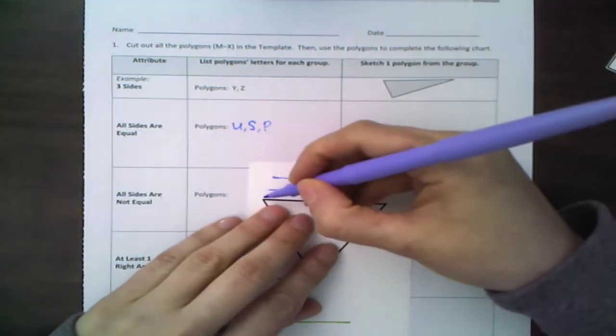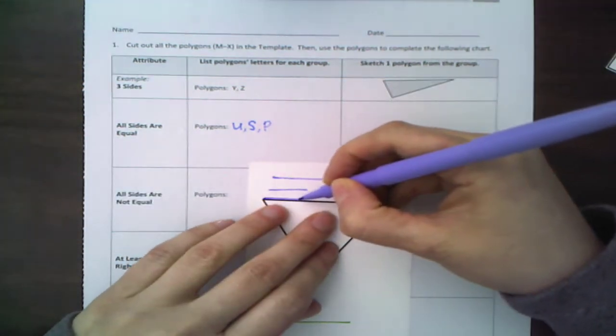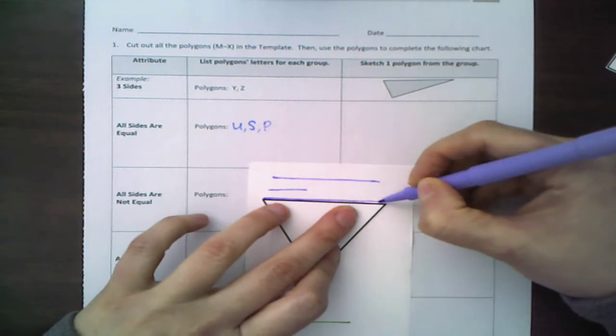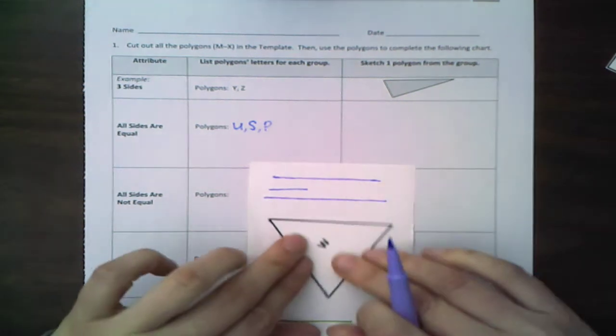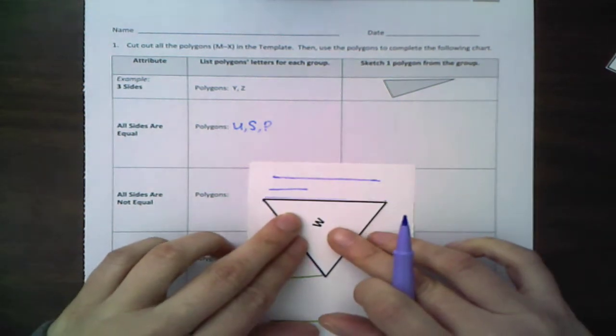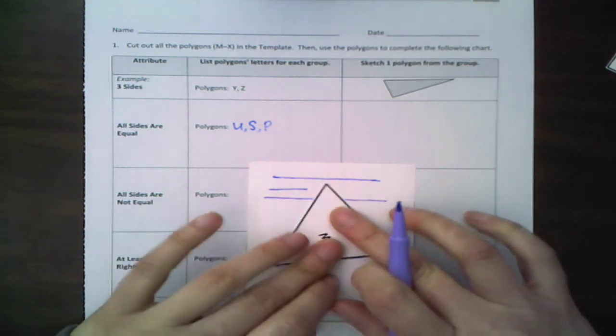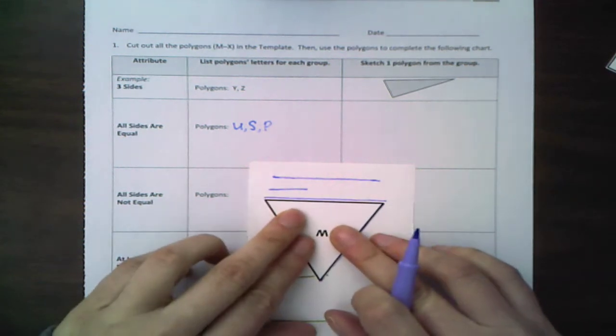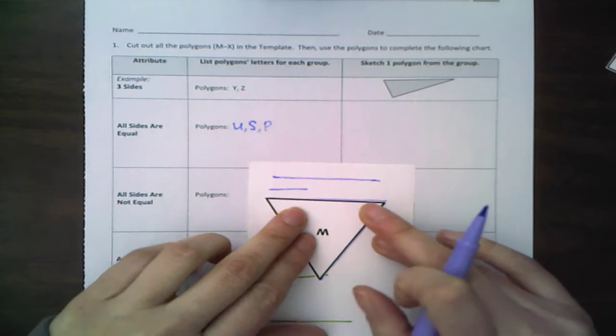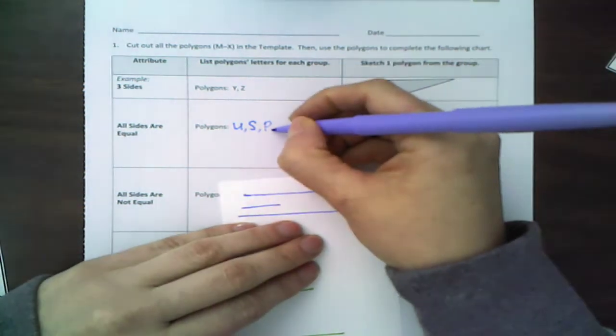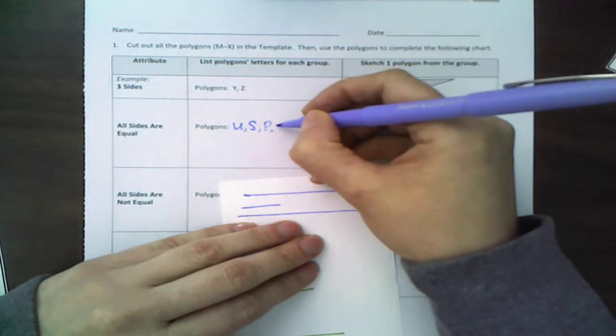How about W, I wonder? Let's try it. The long line for W. That side is exactly the same. Oh, and that side is exactly the same. I almost thought that those were going to be equal, but this one also has all sides equal. And our last one is M.